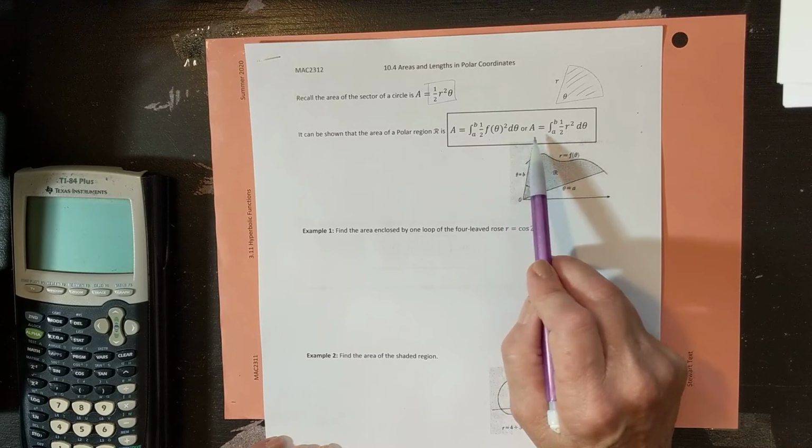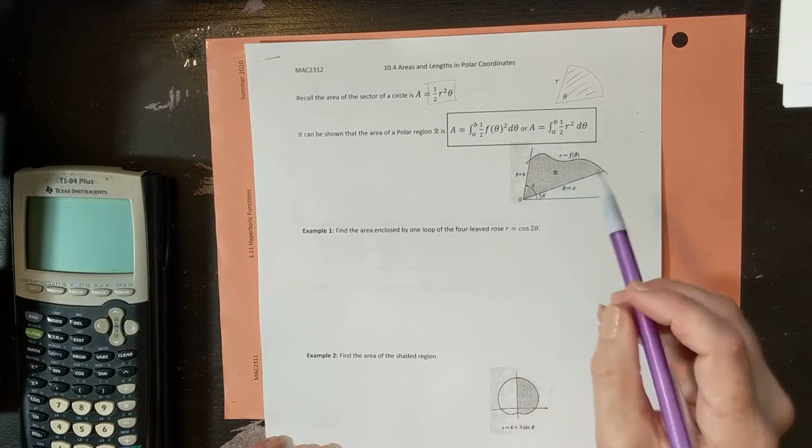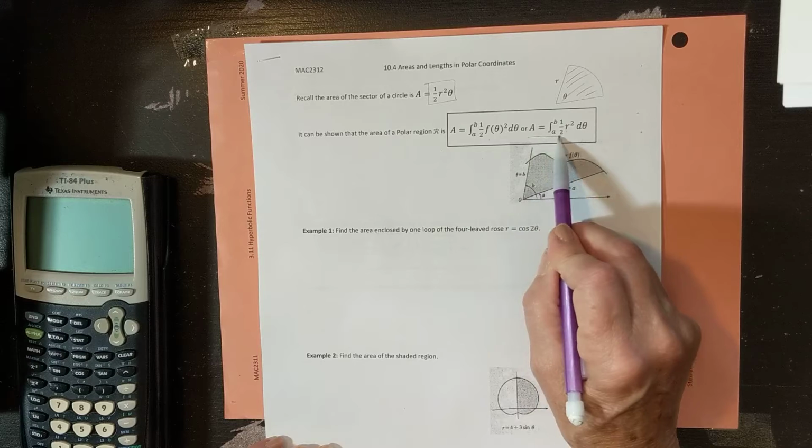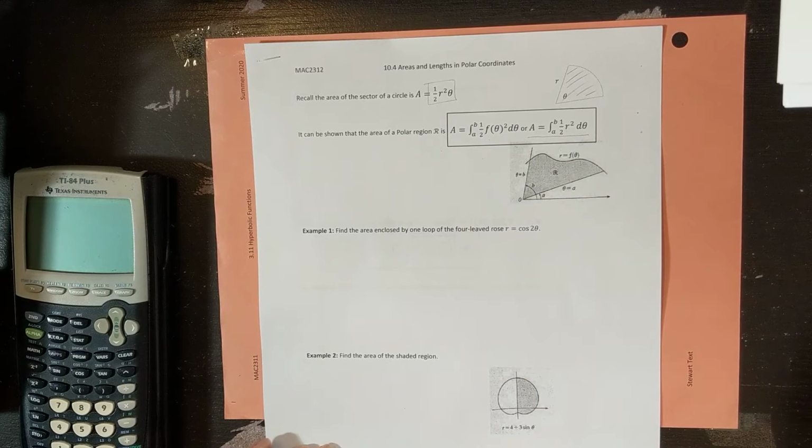R is a function of theta. So more typically we write it as A is equal to the integral from A to B of 1/2 r squared d theta.